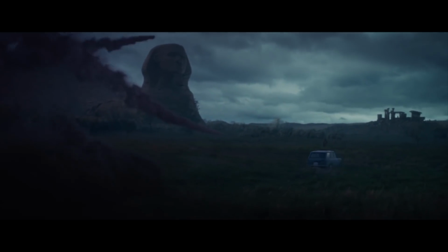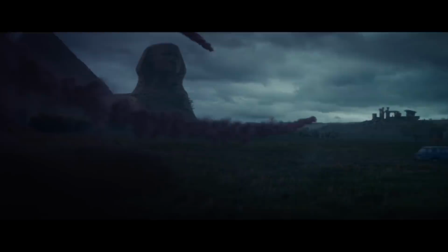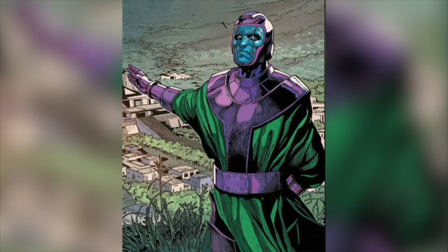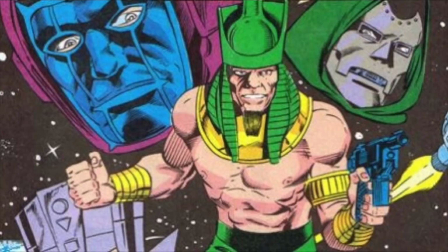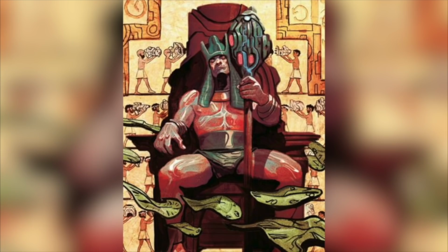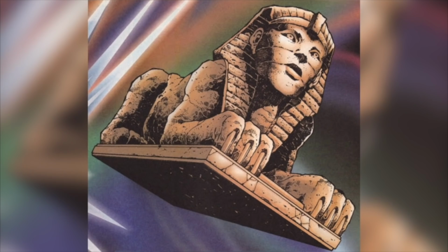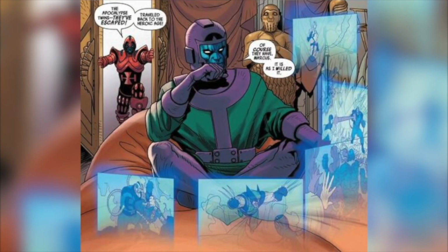Then Sylvie sees a pyramid and a sphinx, another possible hint to an appearance of Kang. In the comics, Kang is from the future and decides to roll around in the past for fun. He invents the identity of Rama Tut and uses a time machine disguised as a sphinx to go back in time and rule ancient Egypt.